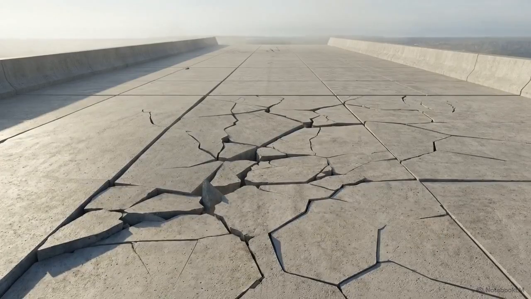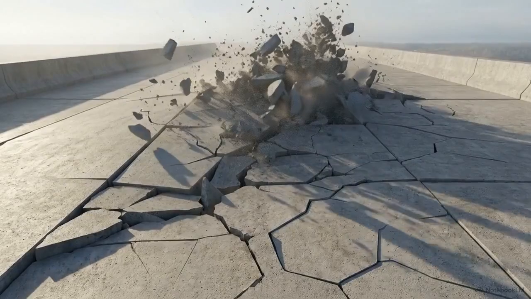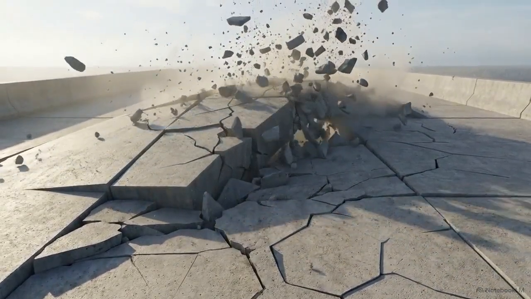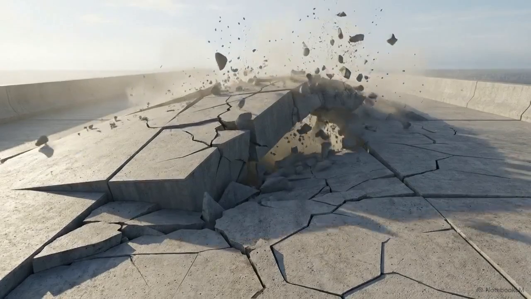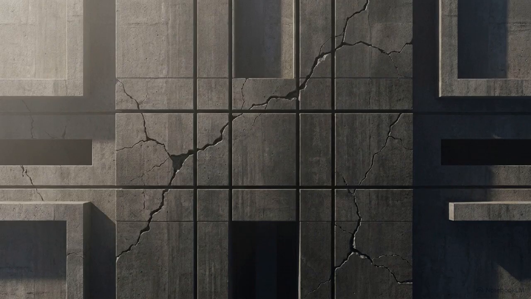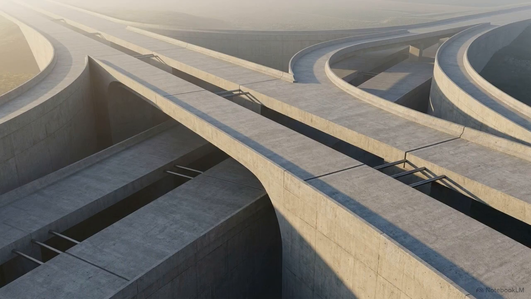Left to its own devices, a continuous concrete slab cannot absorb these forces. It will inevitably relieve the built-up internal stress through random, catastrophic fracturing. The core philosophy of pavement engineering is not to try and stop concrete from breaking. That is physically impossible. Instead, we dictate exactly where and how it breaks. Structural pavement design is the art of managing planned weaknesses to preserve the overall integrity of the highway.